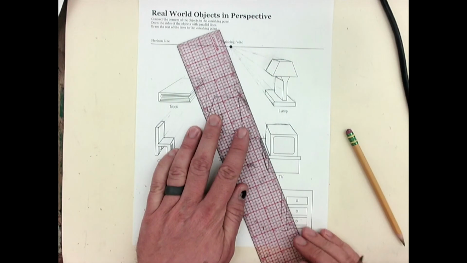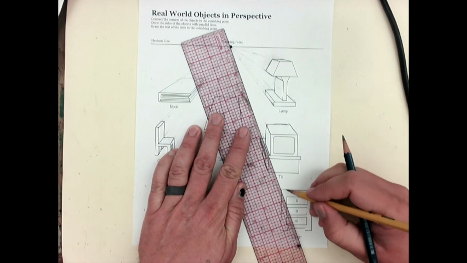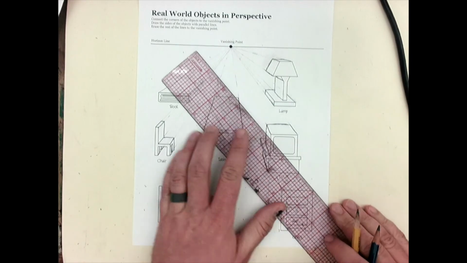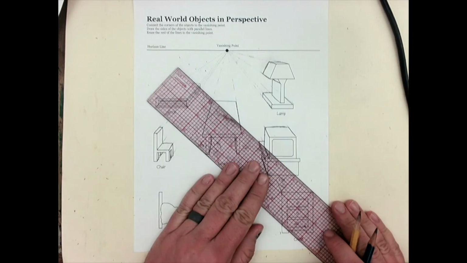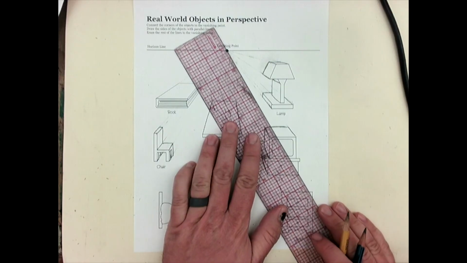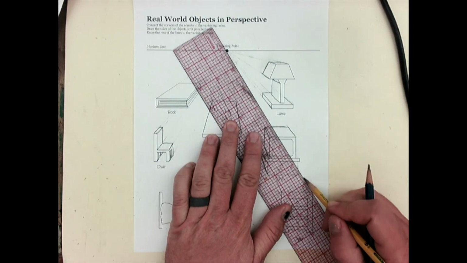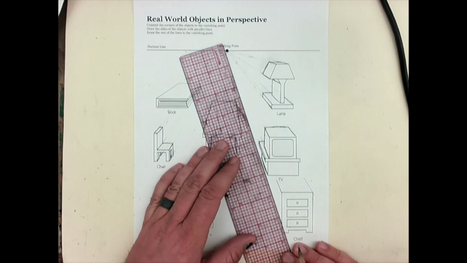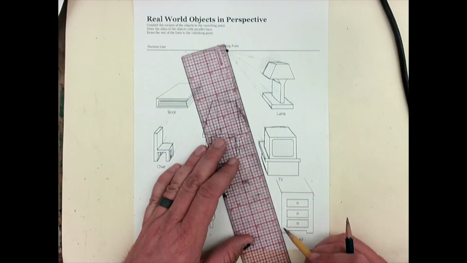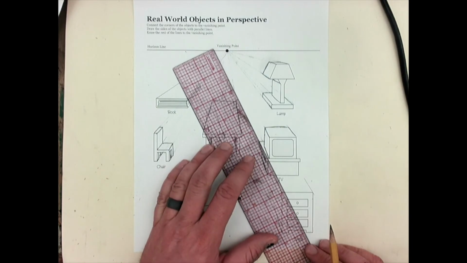Alright, so the chest here is just super basic. It's basically just a box. So I've got the front drawn. I'll add the orthogonals. Again, since I've got the TV in the way especially, I'm not going to draw them all the way to the vanishing point, but I need to make sure the edge of my ruler is on that vanishing point so they're going to the right spot.